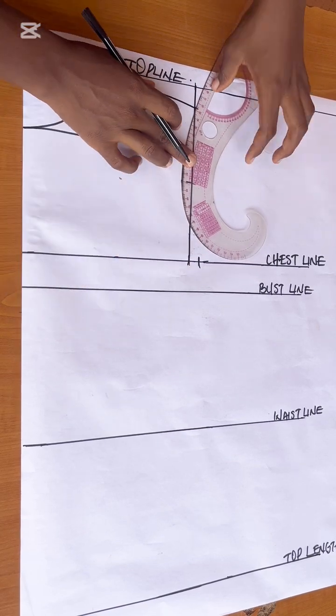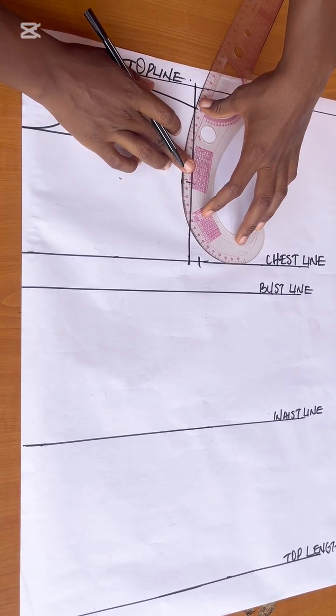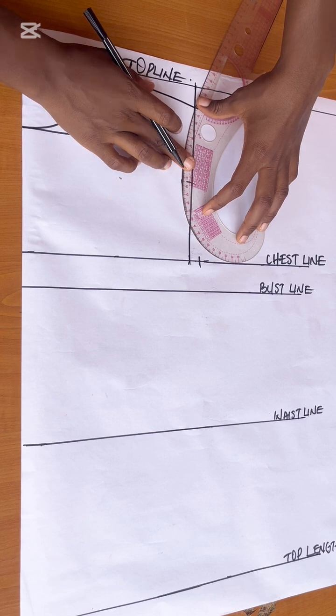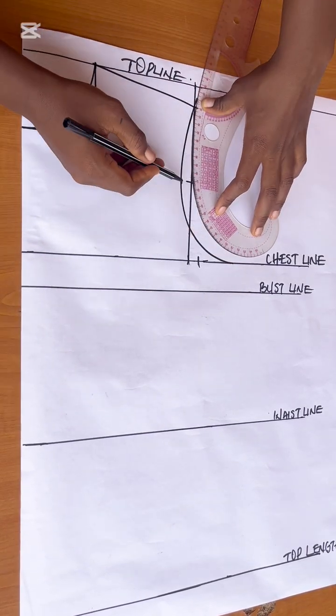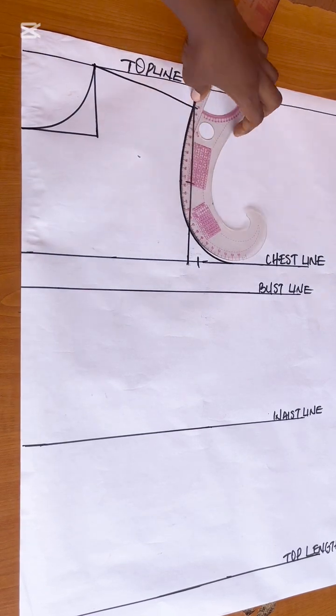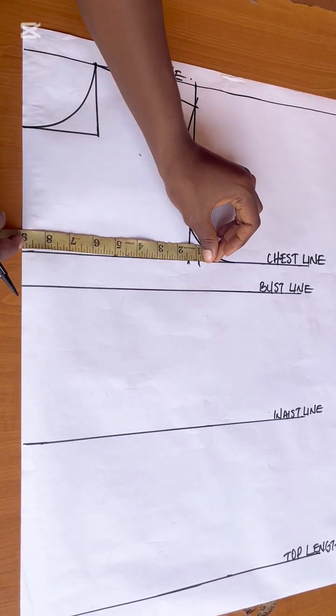So the next thing is to use your curve ruler. You use this curvy part, you let these 2 points meet, and it should sit on this chest line. When these points meet each other, you just draw a curve like this with your curve ruler. So this is what you have after drawing it.